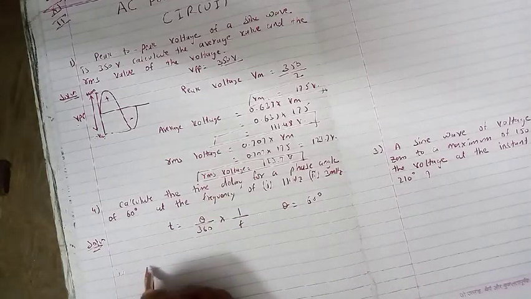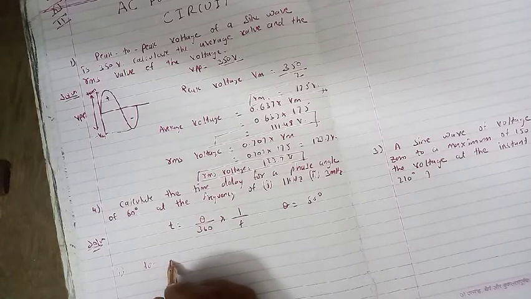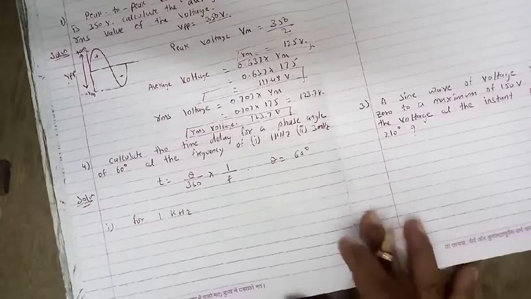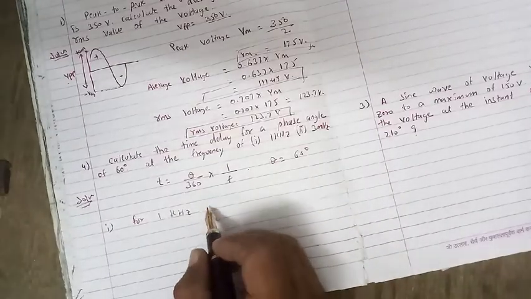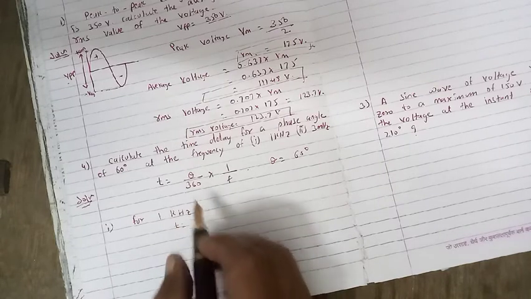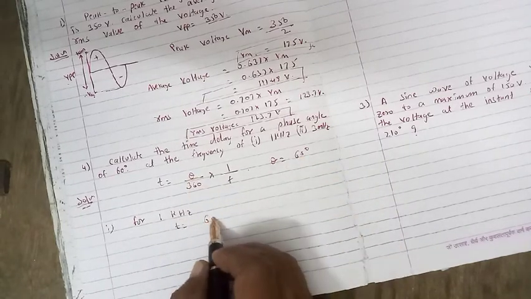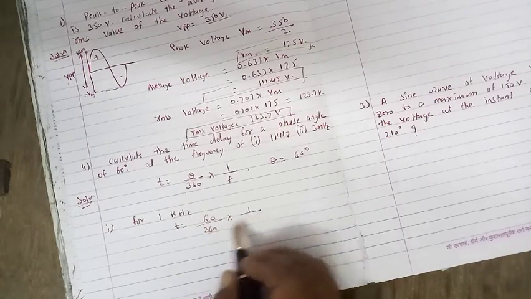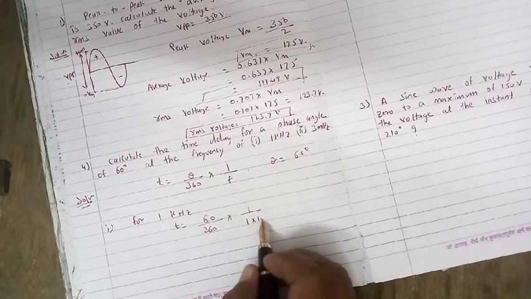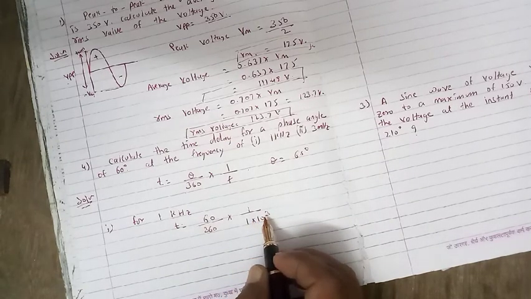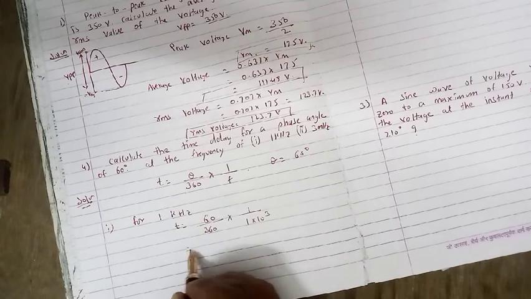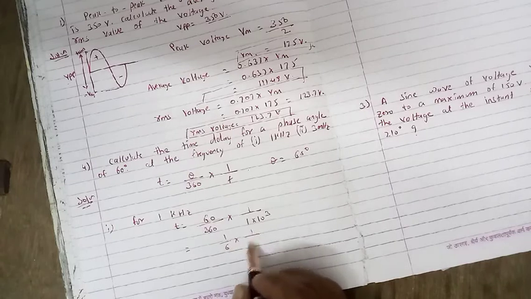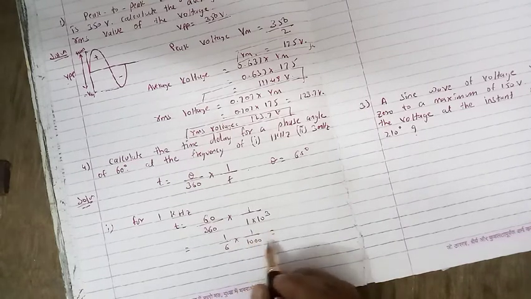So first, write down for 1 kilohertz. T is equal to theta, which is 60 degree, divided by 360, multiplied by the frequency, given as 1 into 10 raised to power 3. Here 60 over 360 means 1 by 6, multiplied by 1 upon 1000.